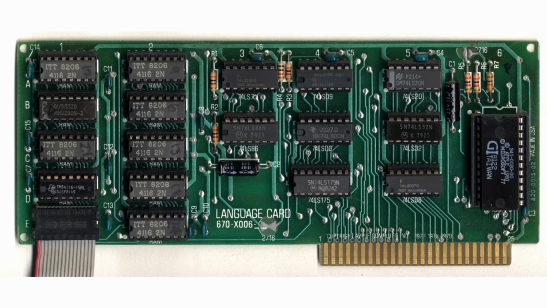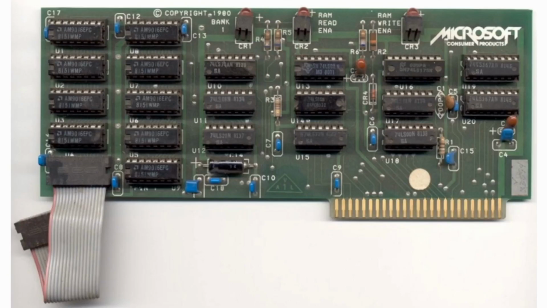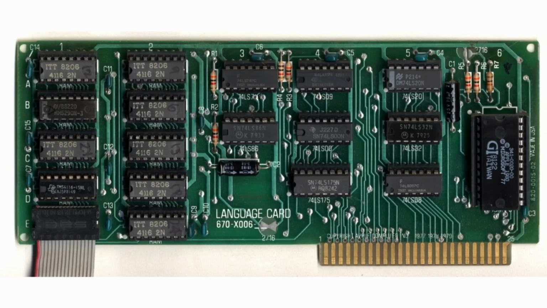There were many third-party manufacturers, including Microsoft. In 1983, Apple incorporated the function of the 16K card into the Apple IIe, since so much software, including ProDOS, had begun to rely on its presence.